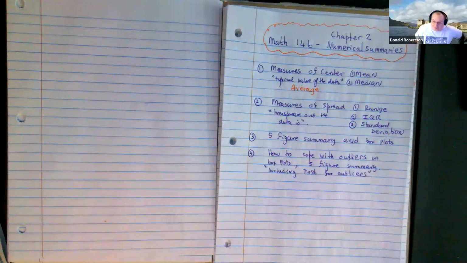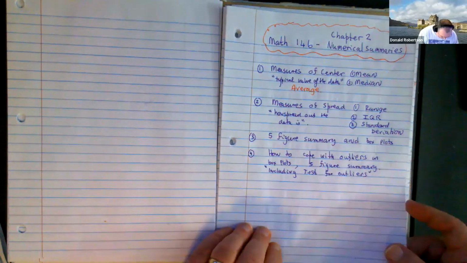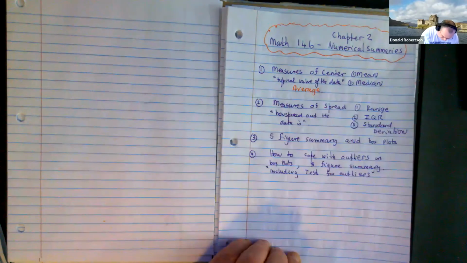We're still in chapter 2. We're going to look at a section called numerical summaries. And I am finally going to show you one of the tests that we use to tell if something's an outlier. You know, I've been promising that for a few days now, right? That is this 42, is it an outlier or not? How do we decide in a way that everyone agrees? And that is going to happen today with a bit of luck.